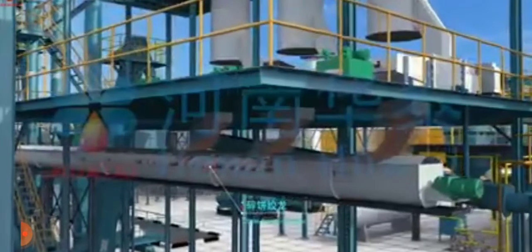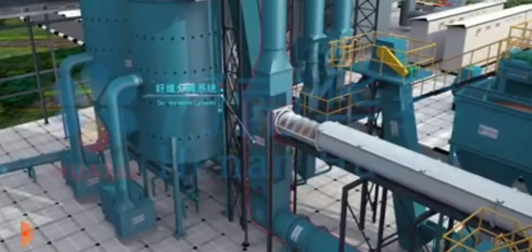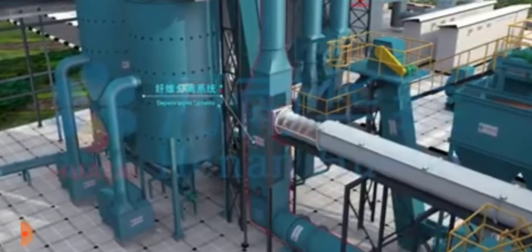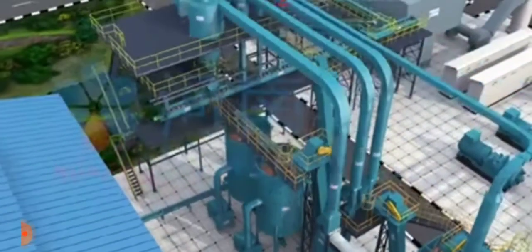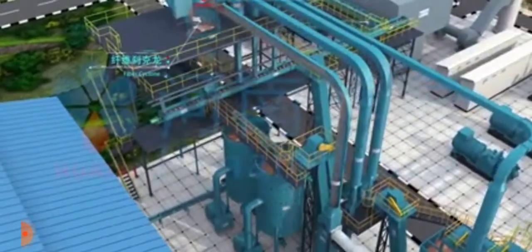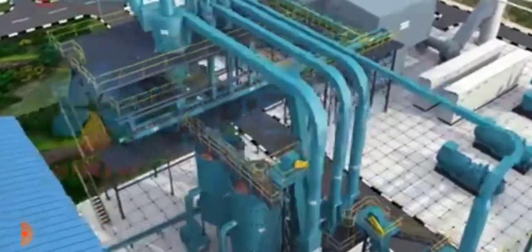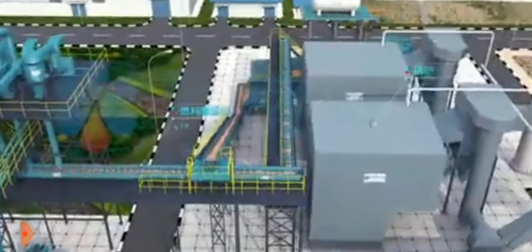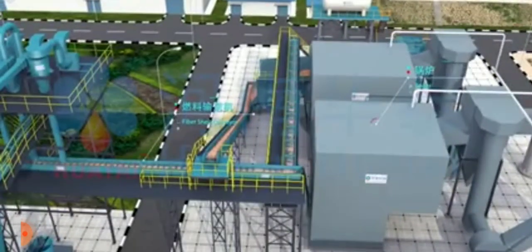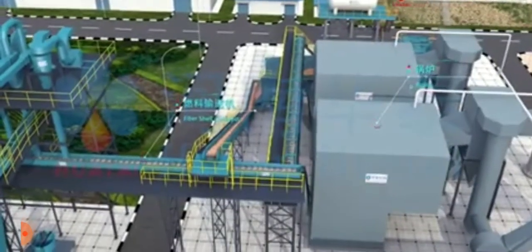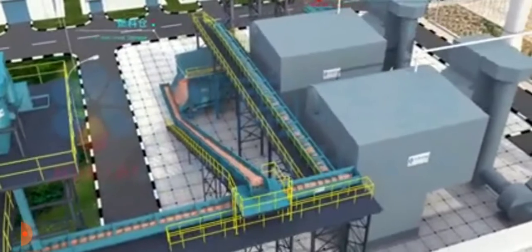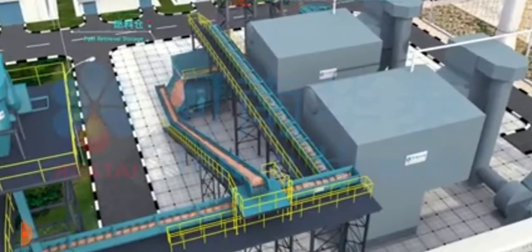The cake from the screw press enters the cake breaker conveyor. After conveying and cracking, enter the depericarper system. Relying on the wind power of the fiber cyclone to separate fiber and nut. Use the fiber shell conveyor to convey fiber to the boiler as fuel. Redundant fuel enters fuel retrieval storage for recycling.